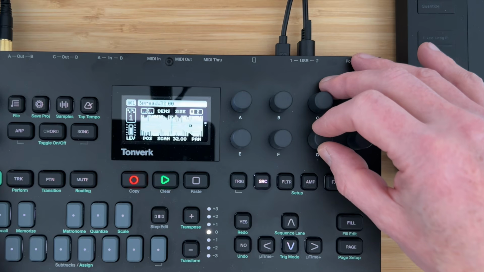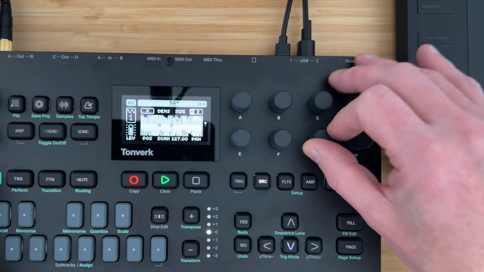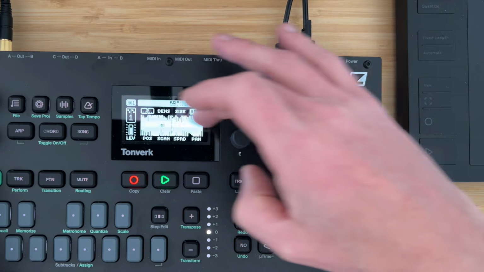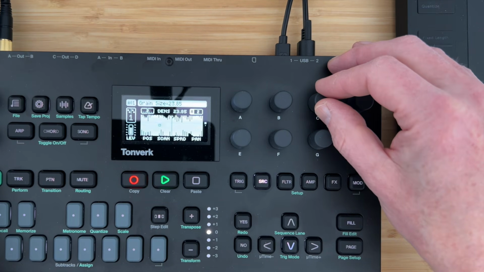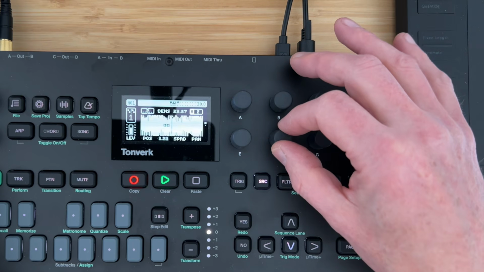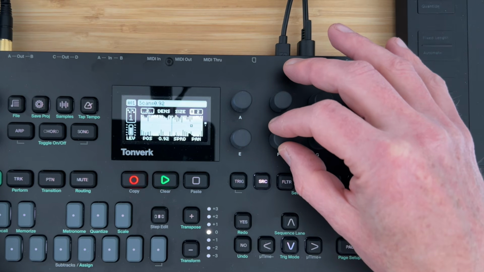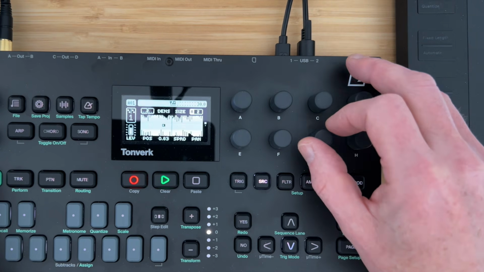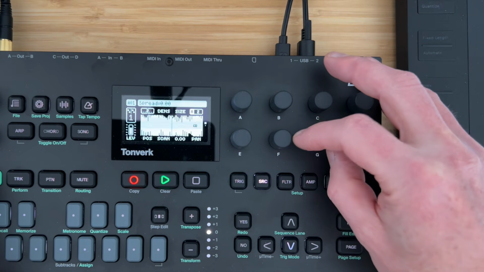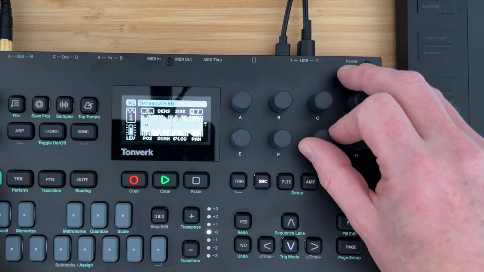The more we introduce of spread, then the greater chance we have of them starting in different positions in the sample. So if we put this on 127, we'll see that these two grains are starting at random positions within, let's turn this down a little. So they now start at random positions. We can set them back to start at the defined start position, or we can have them randomized.